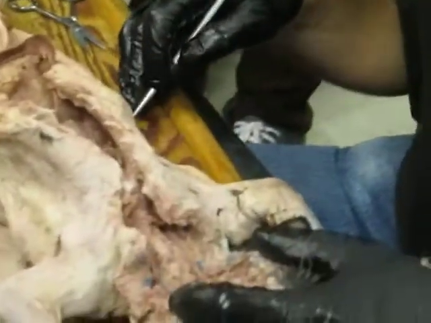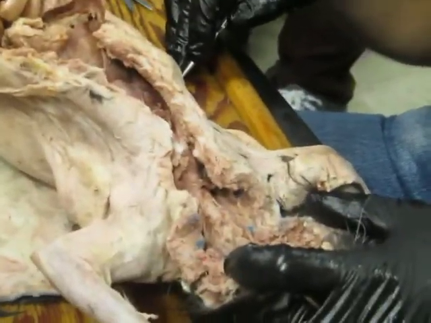Is the tonsil just like a sensory, just so you know where your food's at? No, it's lymphoid tissue. It's basically a protection from nasty organisms in your mouth.